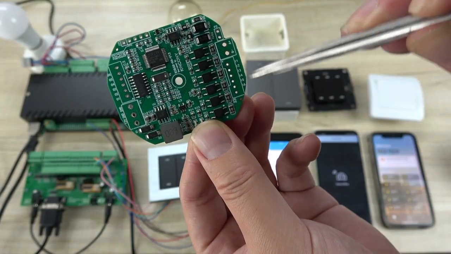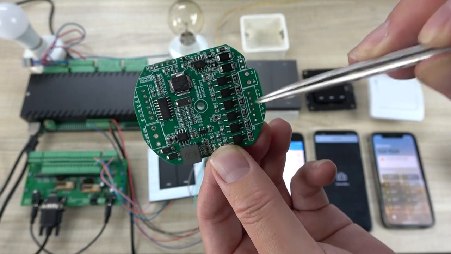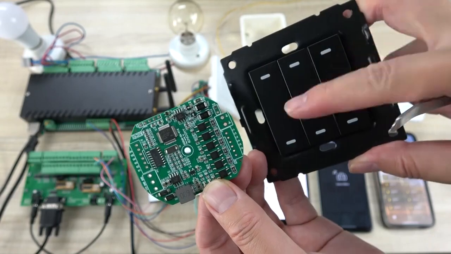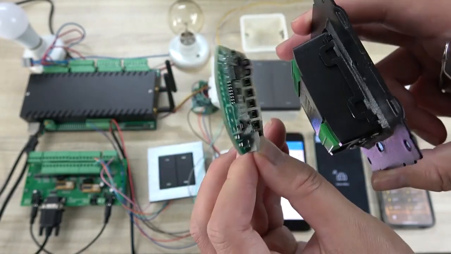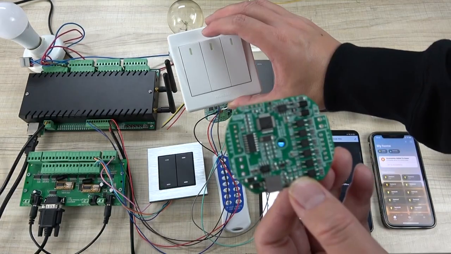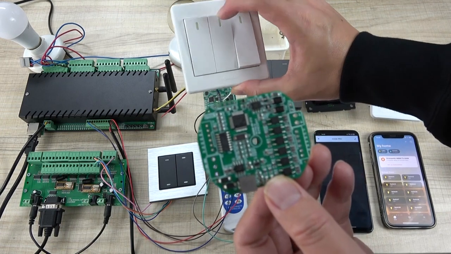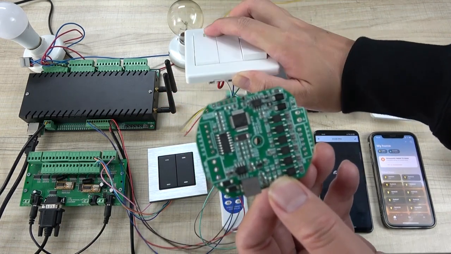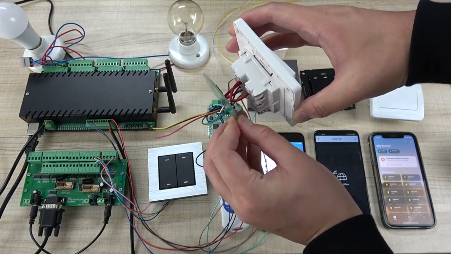On this board, you can see inputs 1 to 6, which supports a maximum of 6 buttons, such as this switch that has 6 buttons. If you use this type of switch, it also supports a maximum of 6 buttons. Just install this board in the switch box.